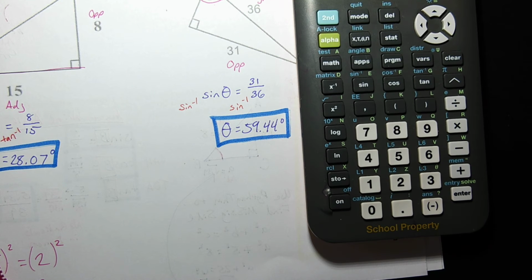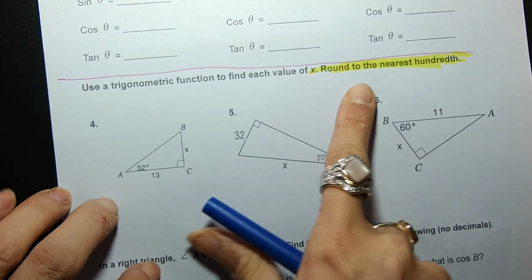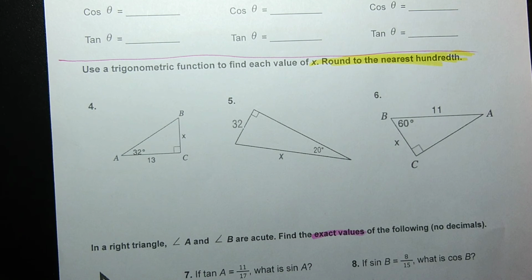So folks, that is it for notes for today. So in your homework packet, on 4, 5, and 6, round to the nearest hundredth. This is important because rounding is a large part of this test.